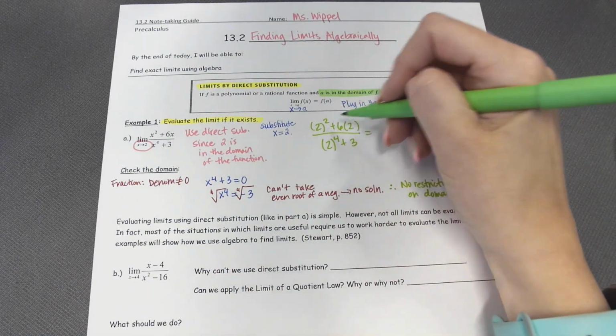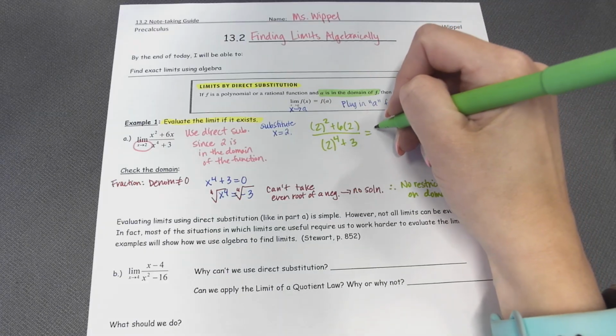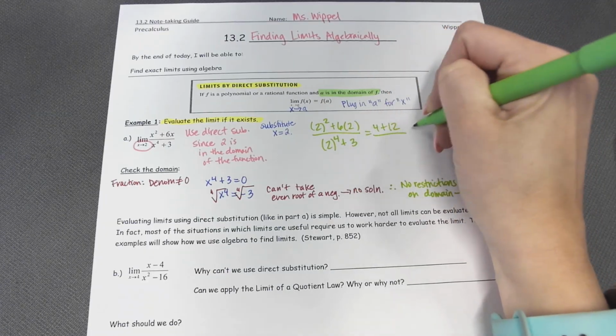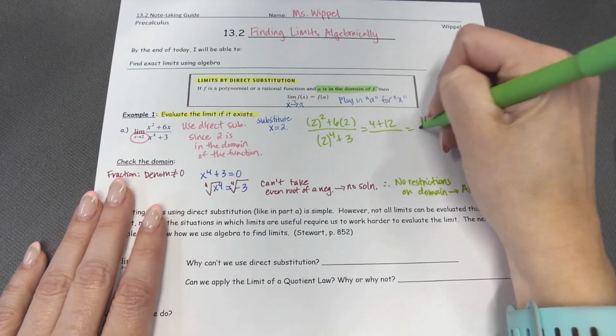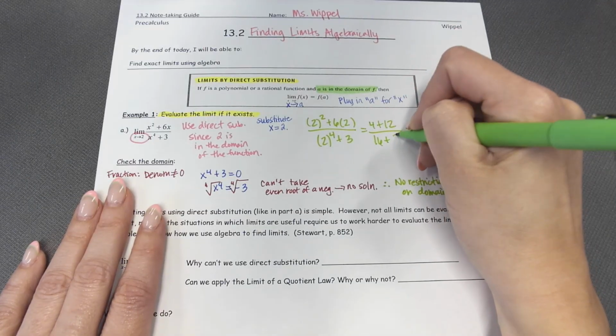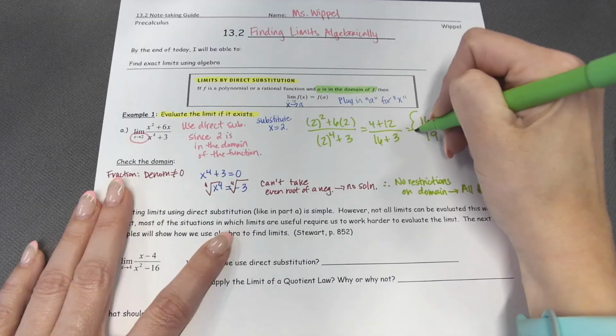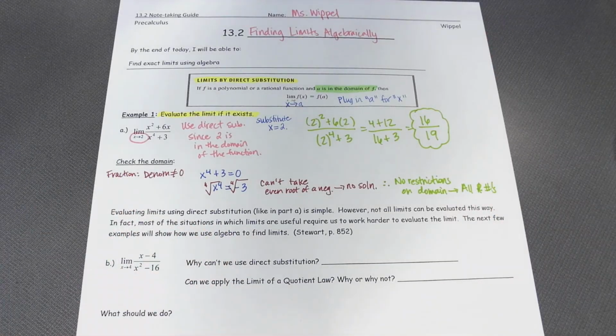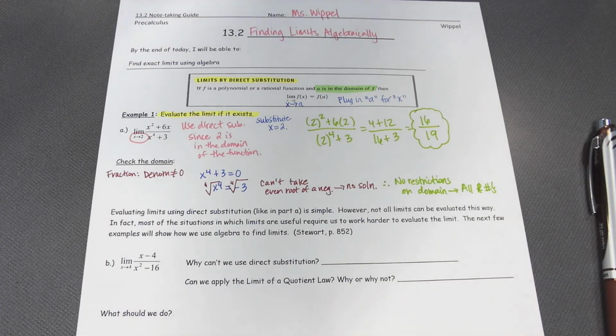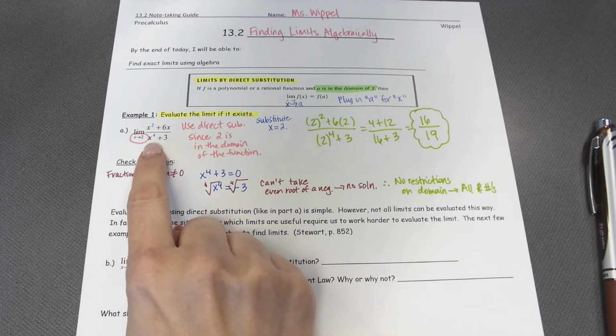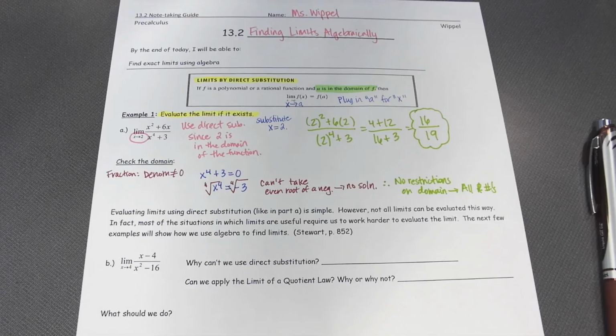So 2 squared is 4, 4 plus 12 is 16, 2 to the 4th is 16, 16 plus 3. So this is your limit. This is your solution. That is something that you can verify with a graph or a table, but you don't have to. If you can plug in 2 and it's in the domain of the function, you use direct substitution.